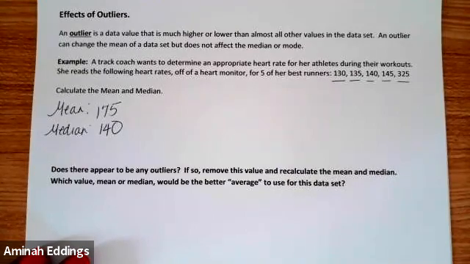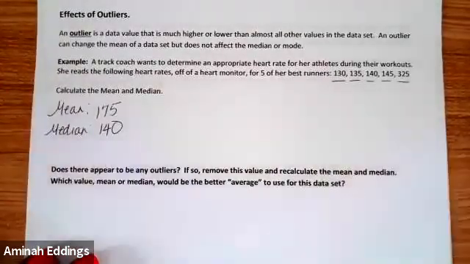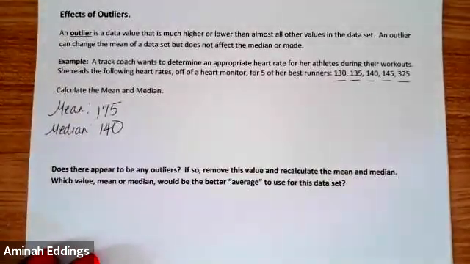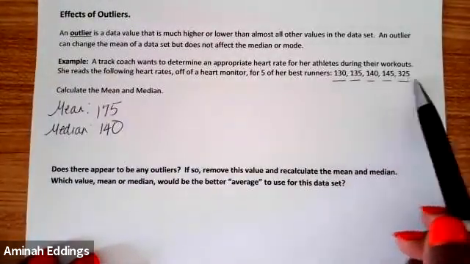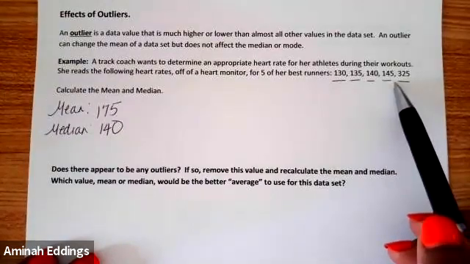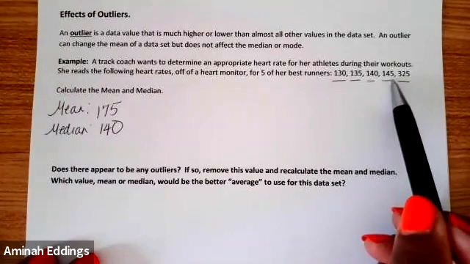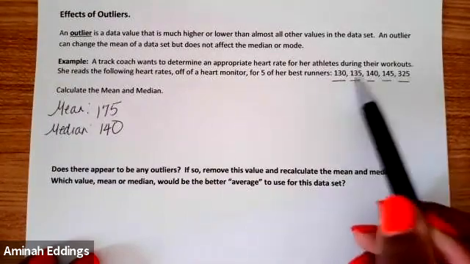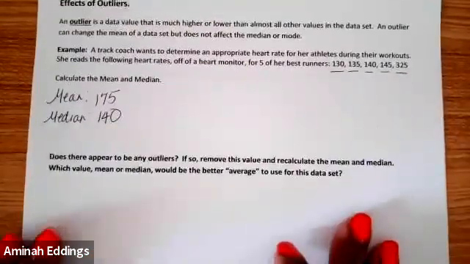Okay, so you should have gotten the mean to be 175 and your median to be 140. To get the mean of 175, we simply added all of our numbers up and divided by 5, okay? And then your median, if you look at your numbers, they're already in order. So all you had to do was cross out until you got to the middle, which is 140. Everybody okay with that?